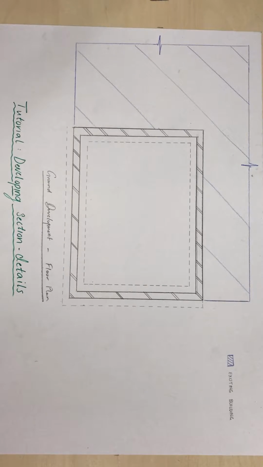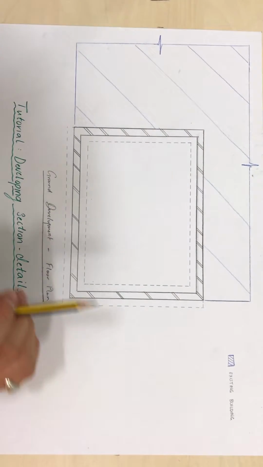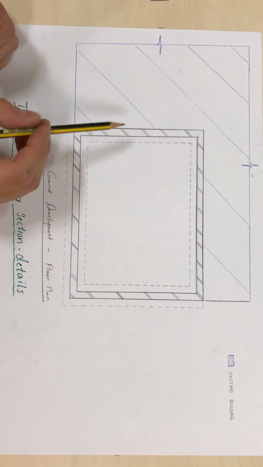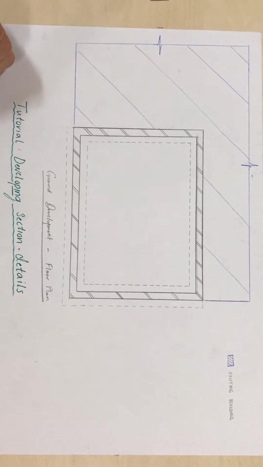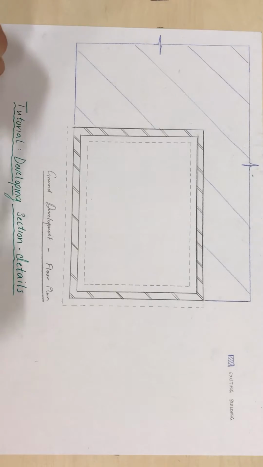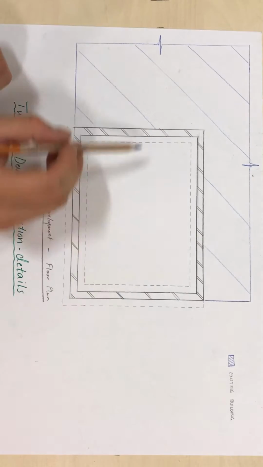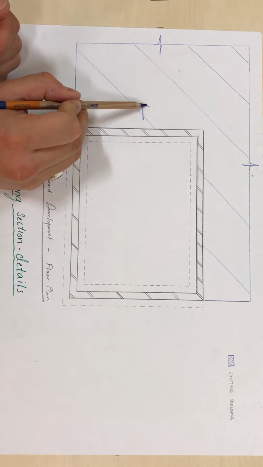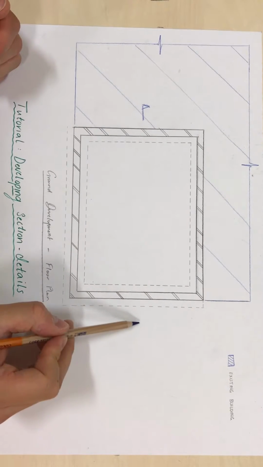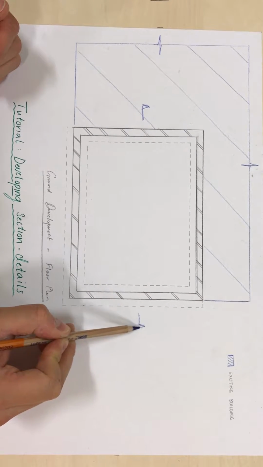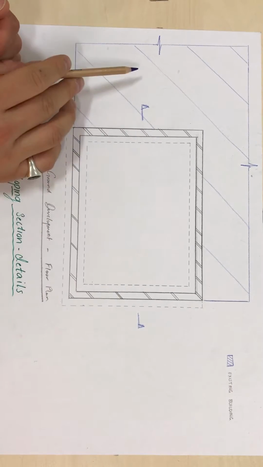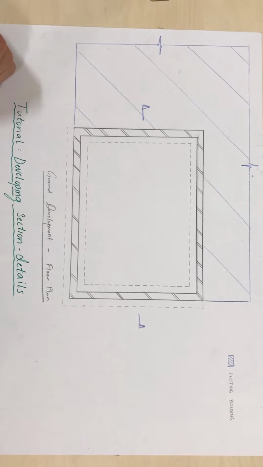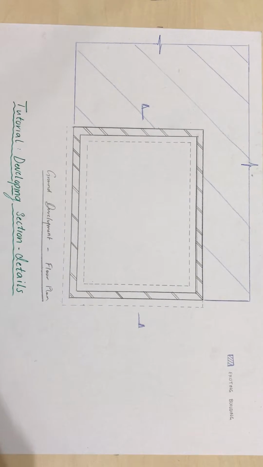So, the first thing is, what's the difference between a section and a section detail? Now, a section, what you're going to have to do, and I'm going to do it in blue, which means you ignore it, but a section detail is cutting your building from one side to the other, straight across, as if you're cutting a cake.